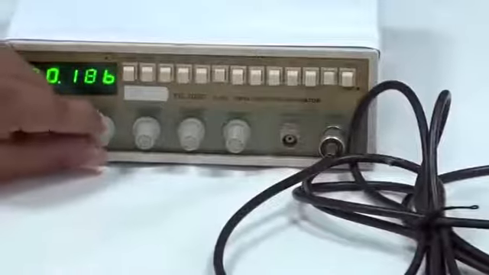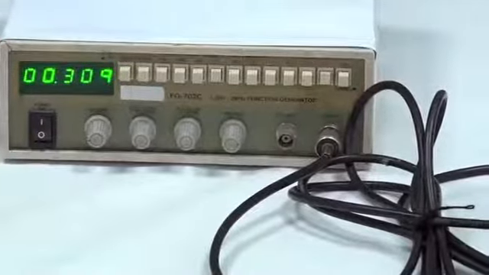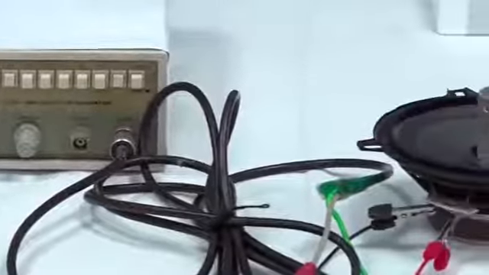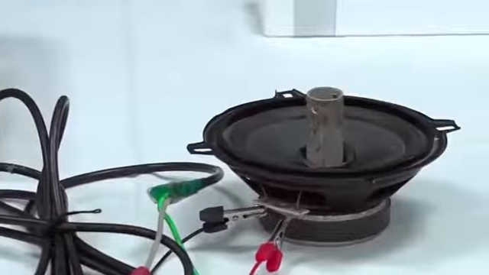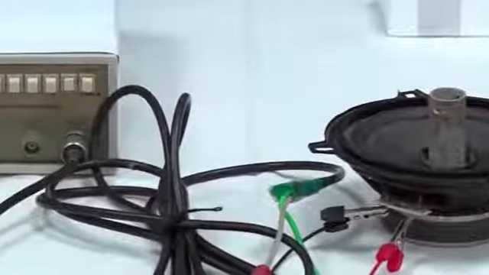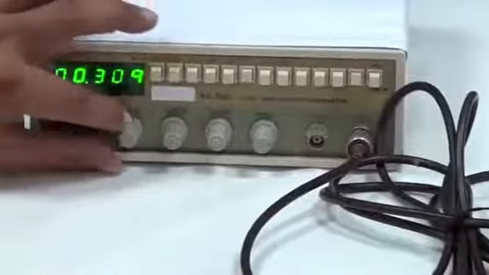If I increase, this is 309 Hertz, and you can see the quality of the pitch of the sound has changed. So it is producing those higher frequency oscillatory voltages.